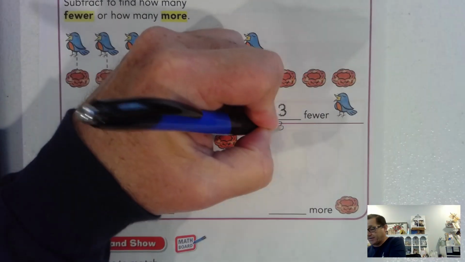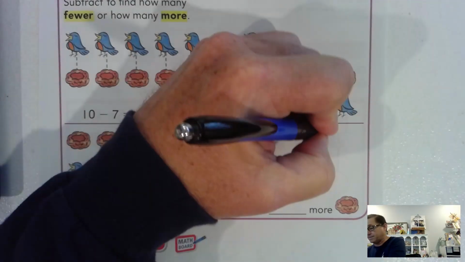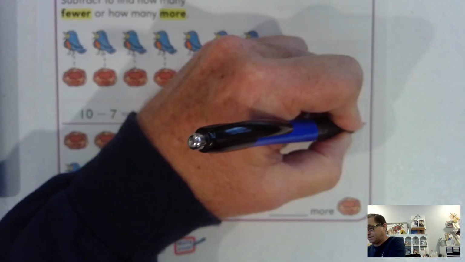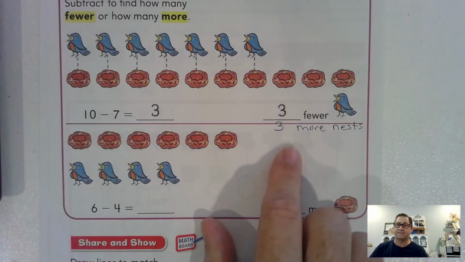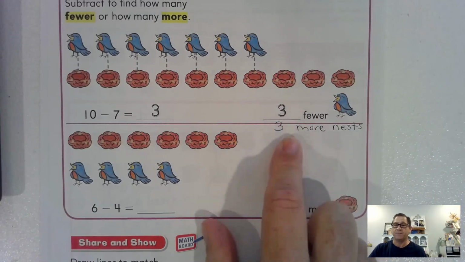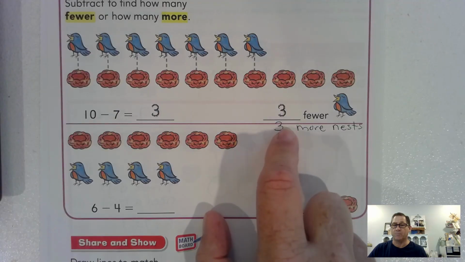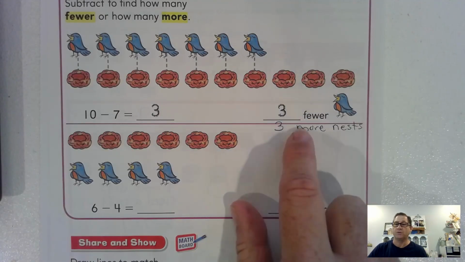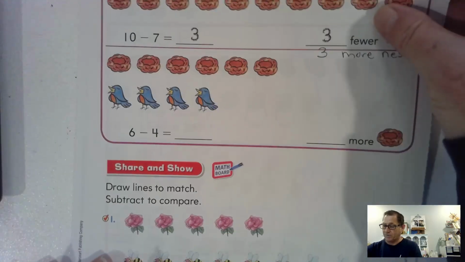Okay. I want you to also realize that I could also say there are 3 more nests. Okay, so I could say it both ways. Okay, both of these are true. Okay, but the answer 3 will be the same whether I'm saying fewer birds or more nests. There's still 3. Okay, next one.